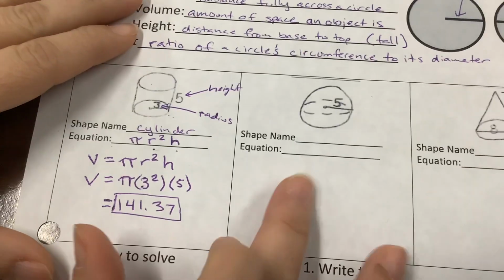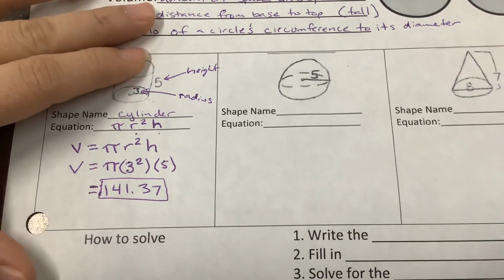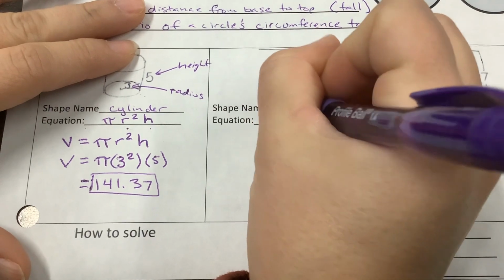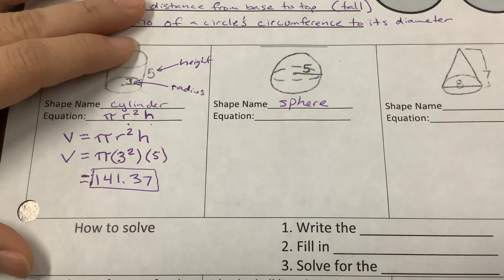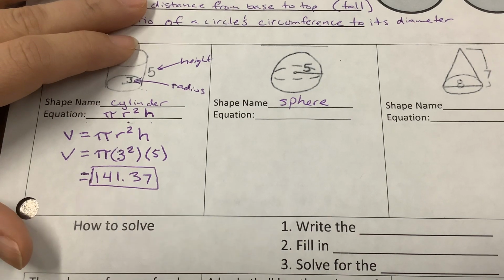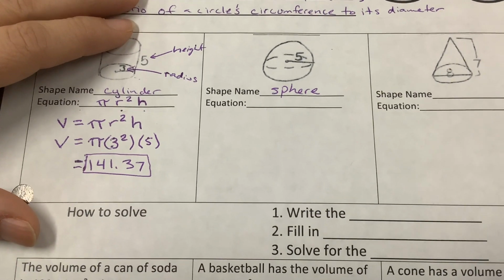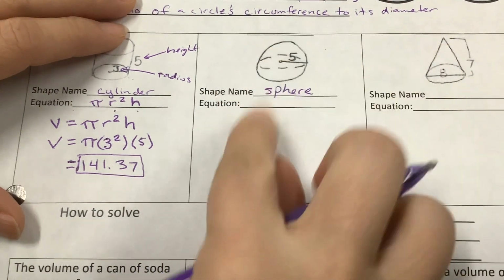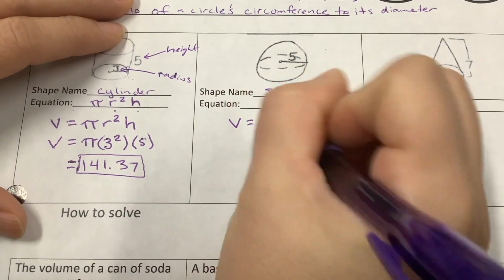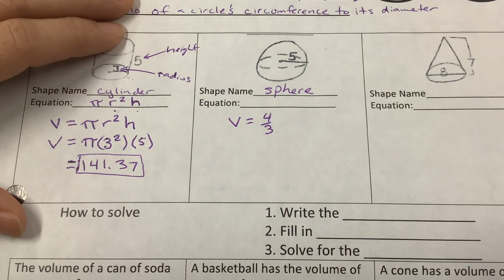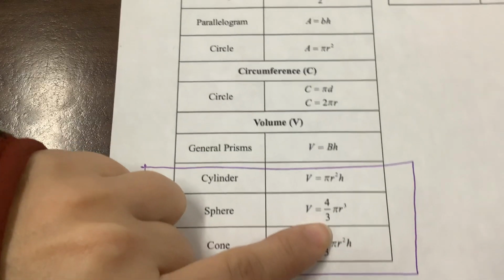Okay, so now we're on to this next shape. What's the name of that shape? It's a sphere. You can check the back of your paper for your formula, the equation. It's 4/3. I'm going to write it underneath here. So volume equals 4/3 pi r cubed.